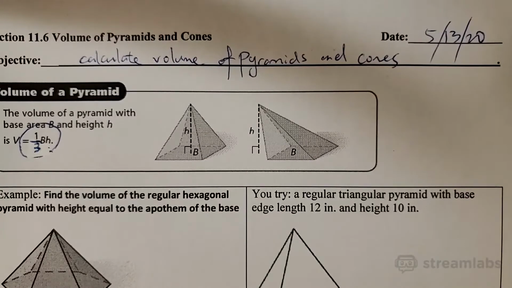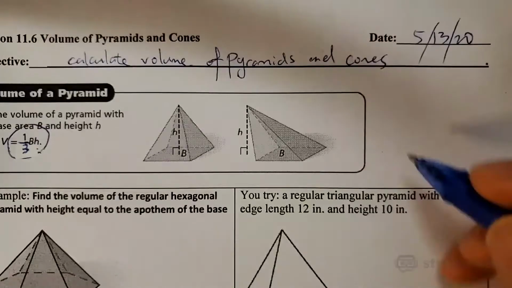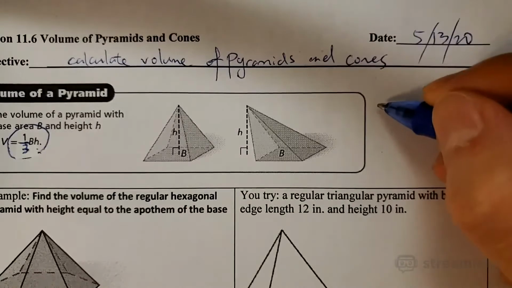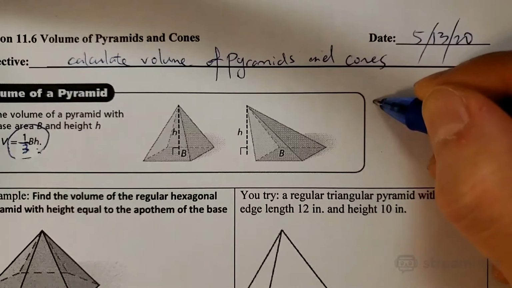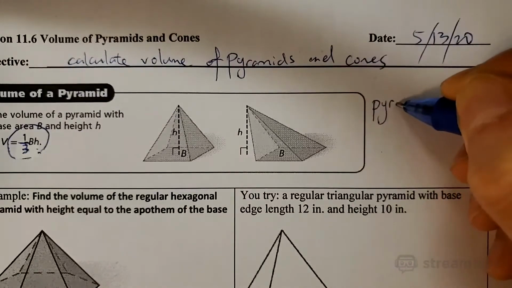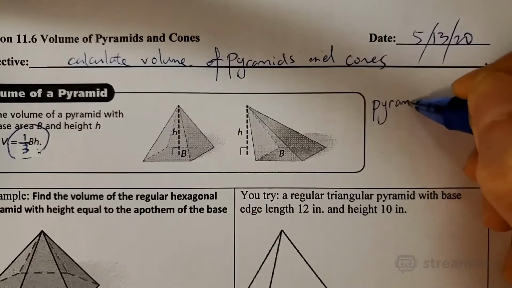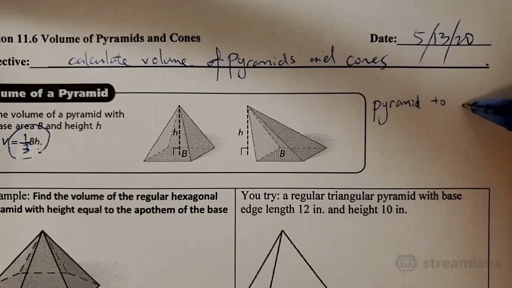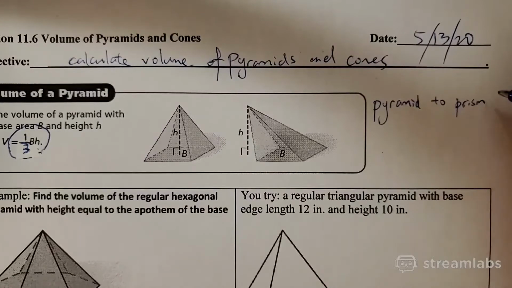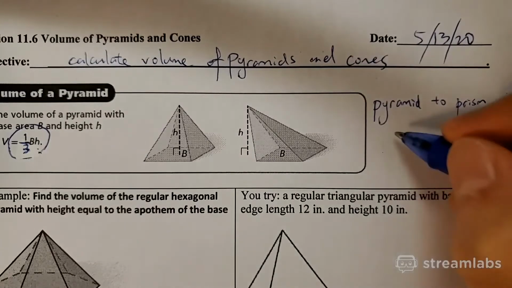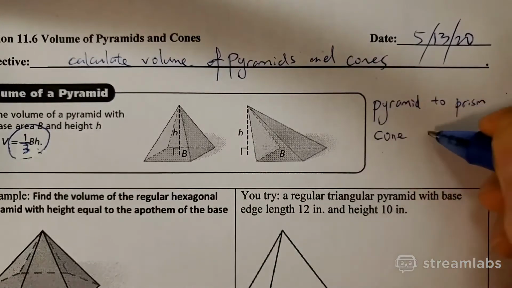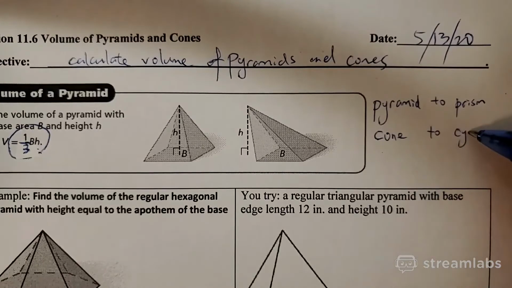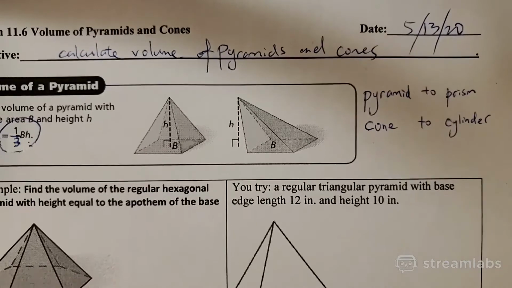If you look at this, we can safely say that a pyramid to a prism, the relation, is the same thing as a cone to a cylinder. Do you agree? Does this make sense to you?